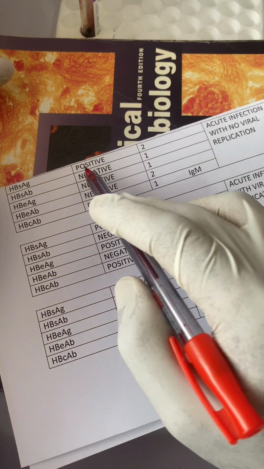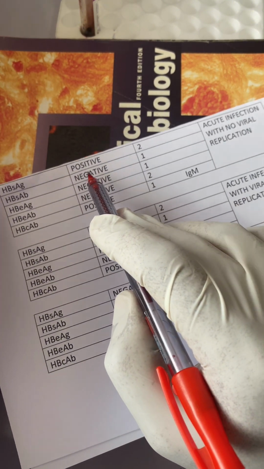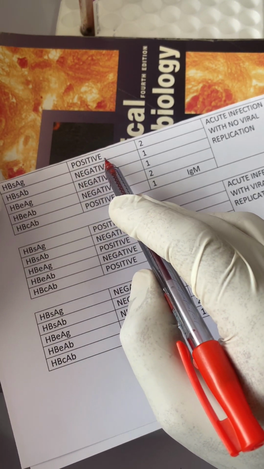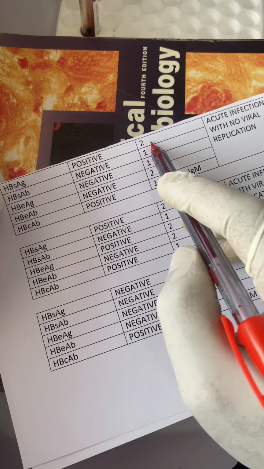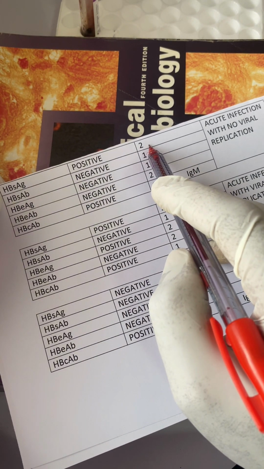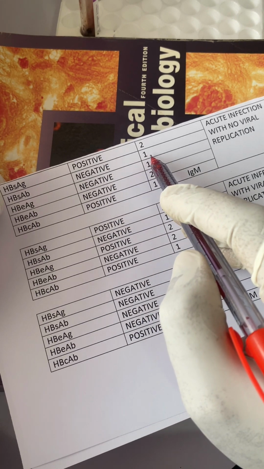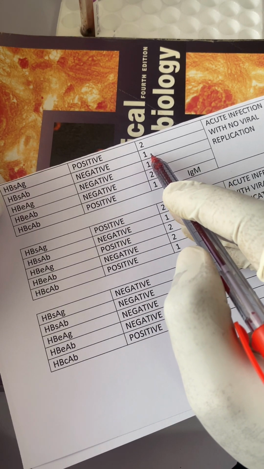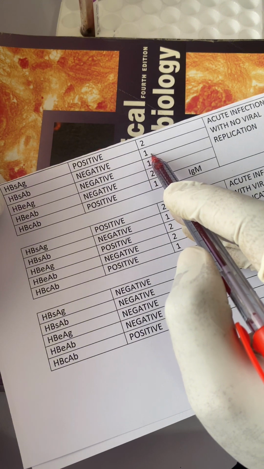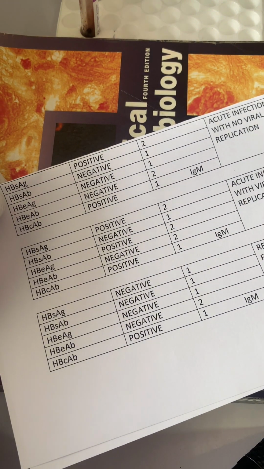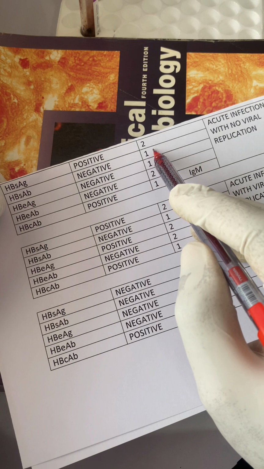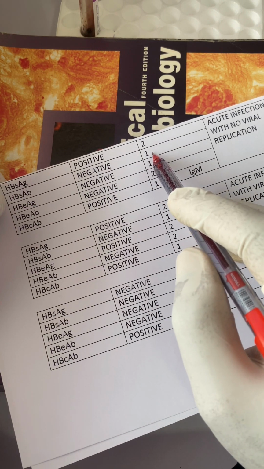The surface antigen will be positive because you have been infected, so you should show us 2 lines in the test area. Then the surface antibody will be negative because your immune system has not yet been successful in fighting it. So you are just having the virus.